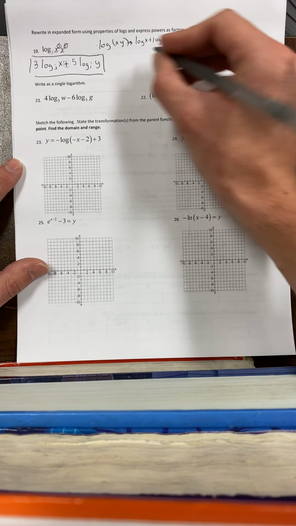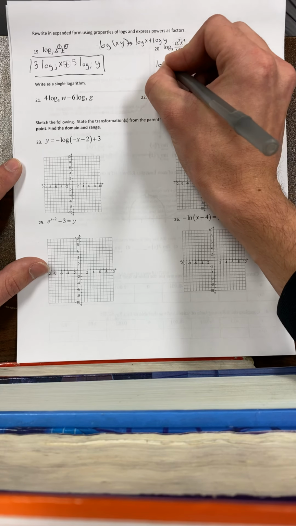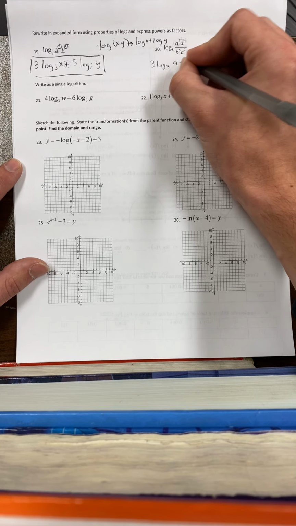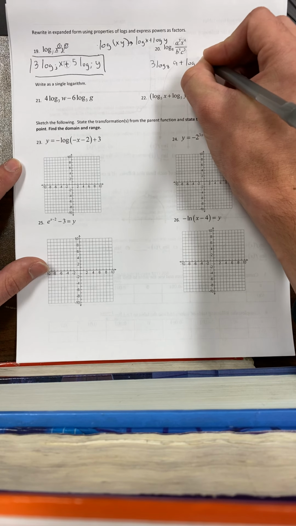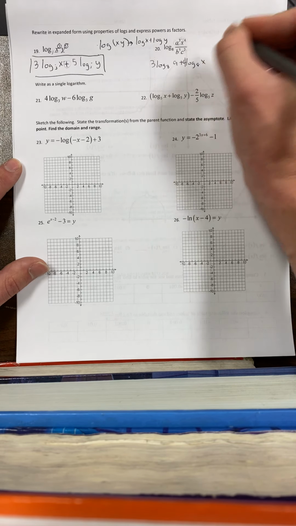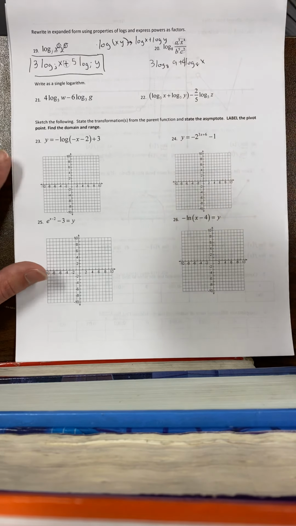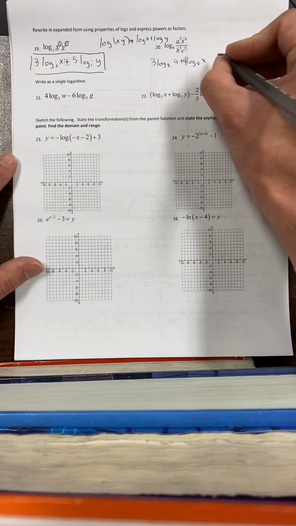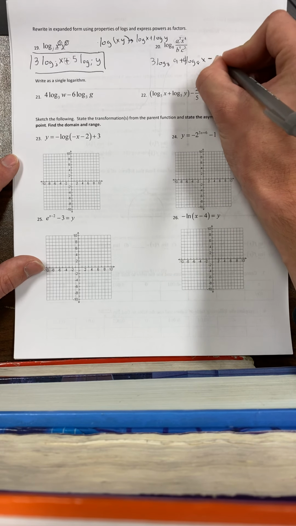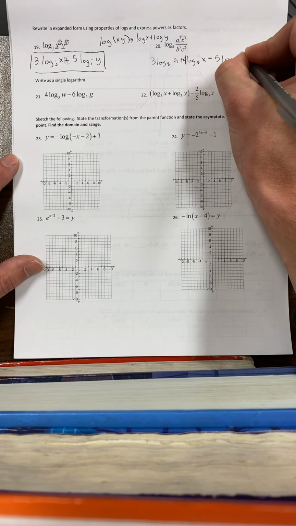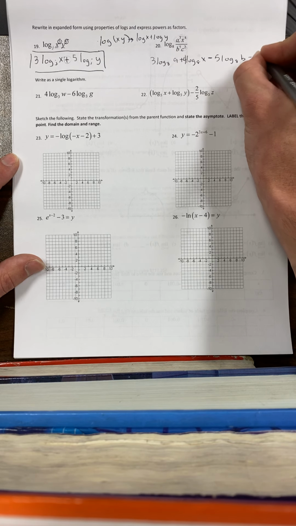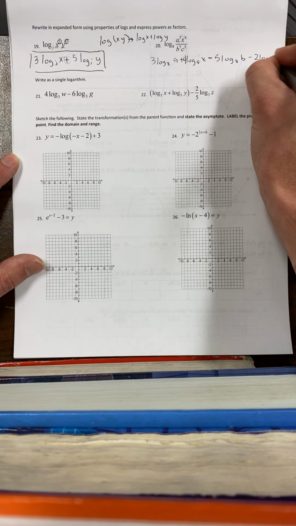So we do our addition of the numerator, log base 8 of a, with the 3 out in front, plus log base 8 of x with the 4 out in front. And now everything that's written on the denominator needs to be subtracted. So I have minus 5 log base 8 of b minus 2 log base 8 of c.